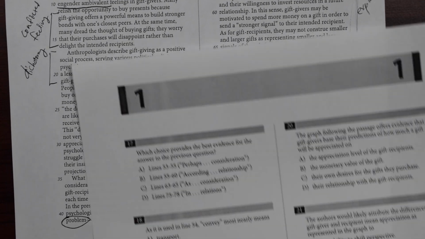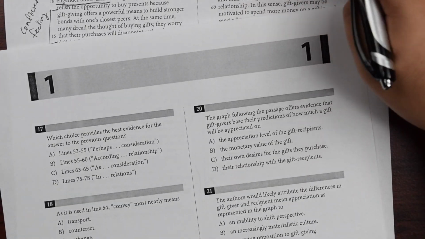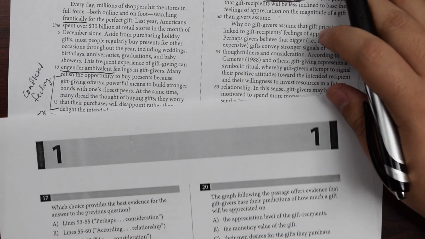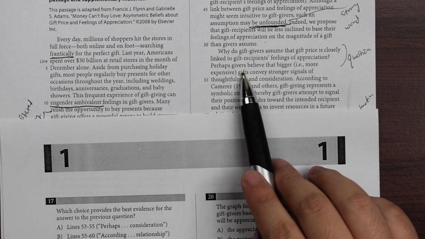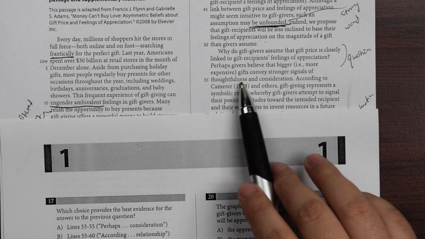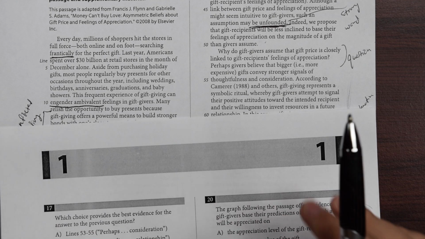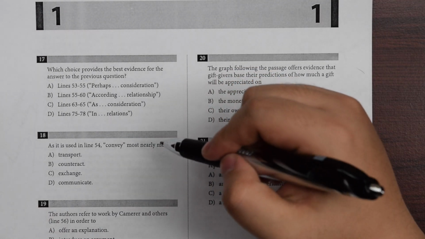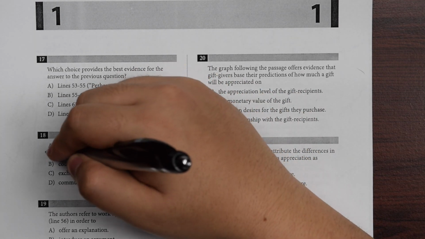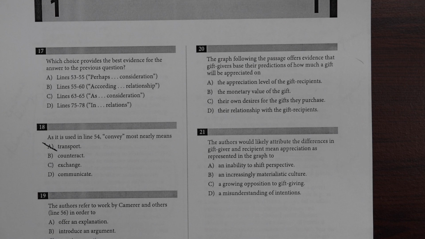So 17's a citation thing again. 18, convey. Ooh, this one I did not underline, but it does happen, 54, if we look at 54 right here, perhaps givers believe that bigger, more expensive gifts convey stronger signals. Ooh, convey. Okay. So number 18, it says in line 54, convey most literally means, I don't think it's transport. Transport is like a physical, moving something over to the next thing. So it doesn't really make logical sense.